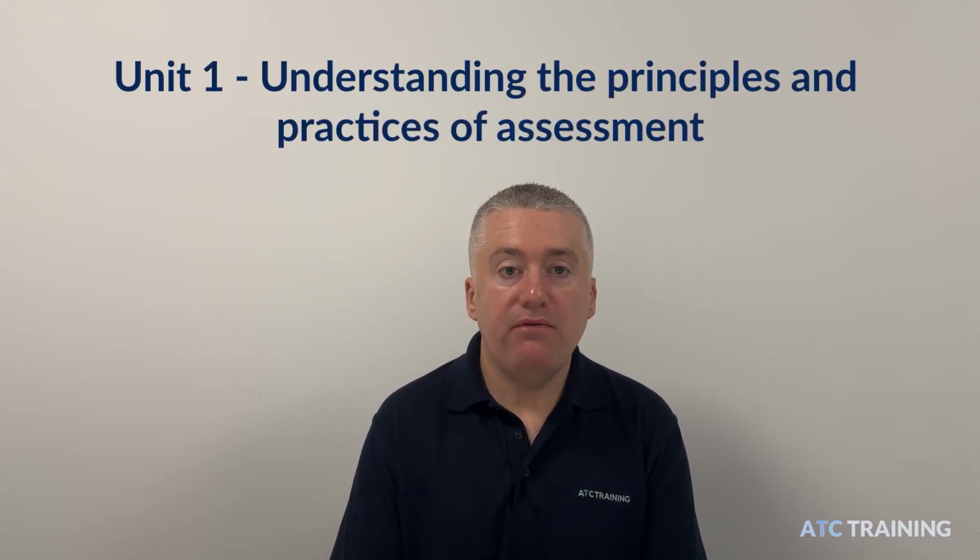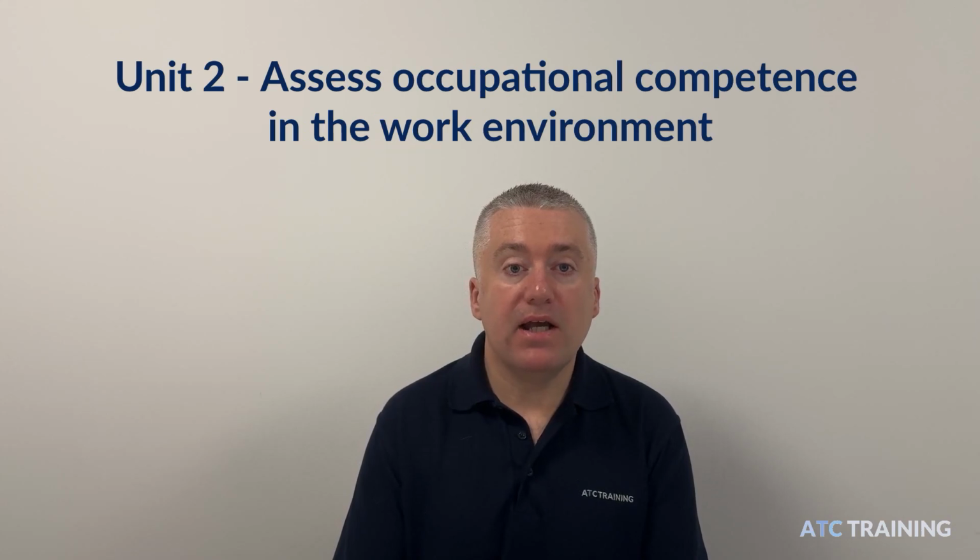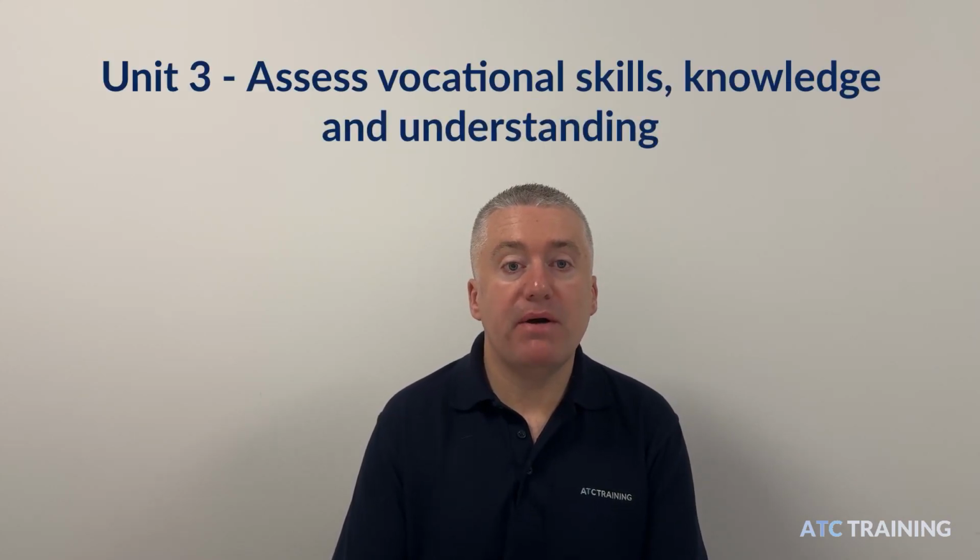Unit 1 is a theory unit which will be assessed through an essay. Unit 2 is about assessing in a workplace, and Unit 3 is about assessing in a classroom or a training environment. You do need access to real learners to be able to complete Unit 2 and 3. If you think this may be an issue, you can speak to your tutor.